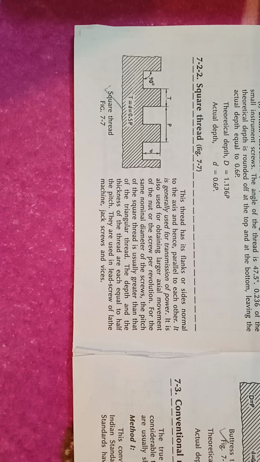Students of engineering drawing 2 of diploma. So today we are going to draw a square thread.